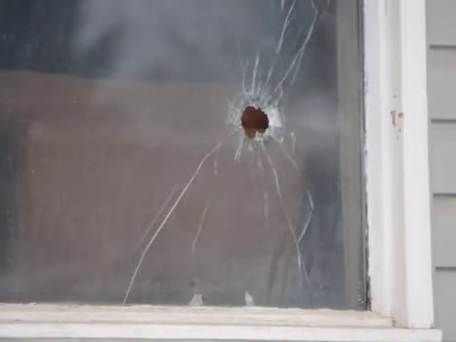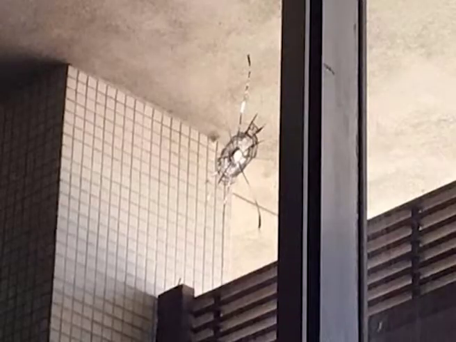For example, if a bullet strikes a window and penetrates it, while not completely shattering it, it may leave a hole with surrounding fractures or may not. On the side of impact, the bullet will create a clean hole, while on the opposite side, a cone-shaped portion of the glass is forced out. Thus, visual inspection can reveal the direction of impact. Then come the glass fractures.